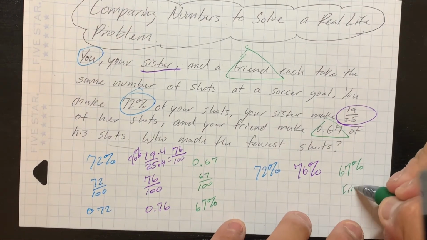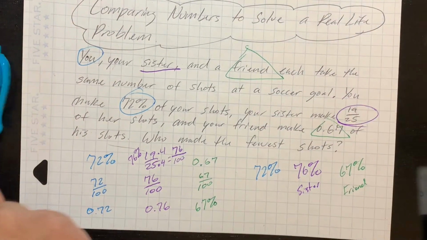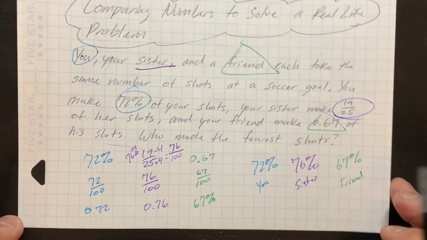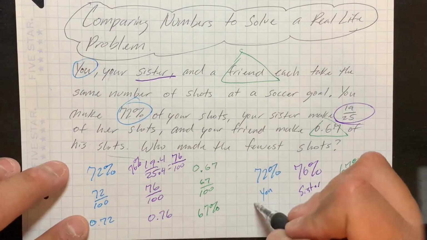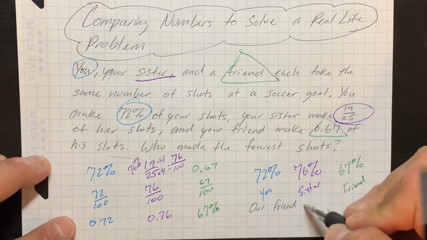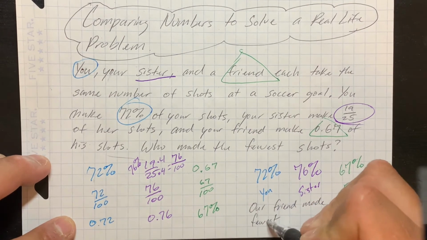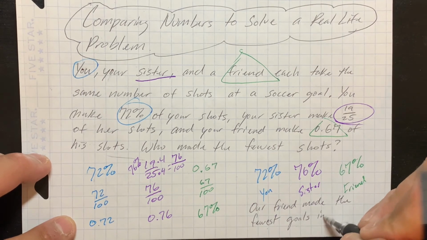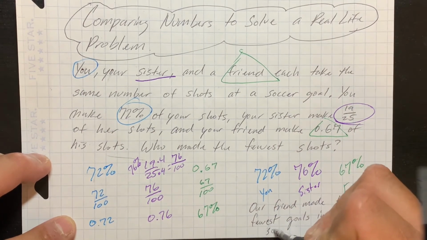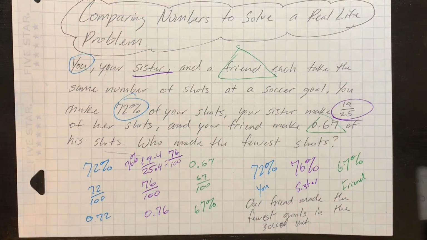So this is your friend, your sister, and then you. So again, you're kicking a soccer ball into the net. Who made the fewest shots? Well, your friend did. So you're going to say, our friend made the fewest goals in the soccer net.